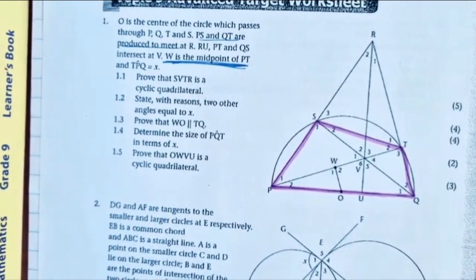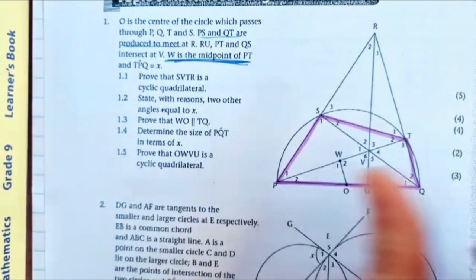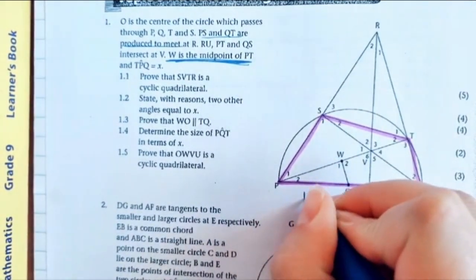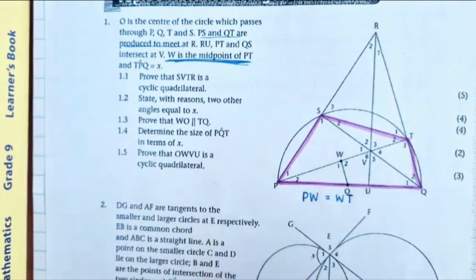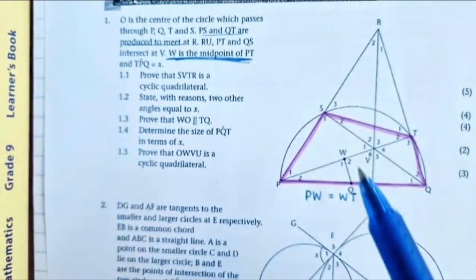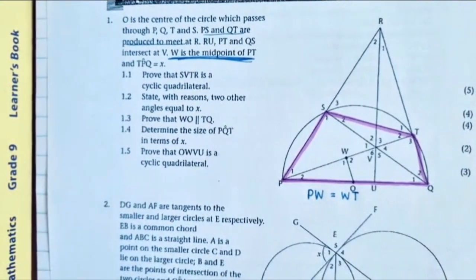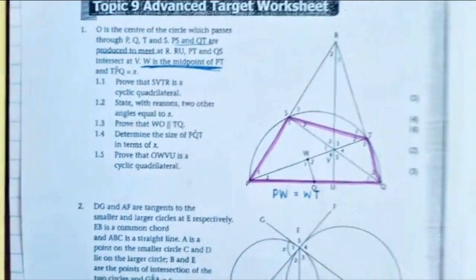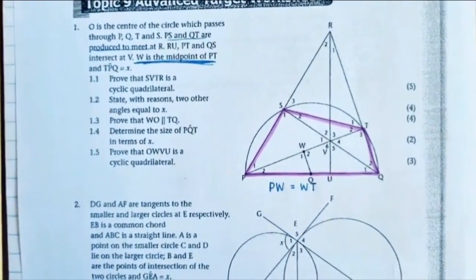Okay, so PW is equal to WT. Let me just write that at the bottom so that we have it all the time. And that is given. When they say that W is the midpoint of PT, they're telling us that PW is equal to WT. And guys, another hint is they're probably not going to give you information if you're not supposed to use it at some point. So it's important that you identify all the information right at the start.